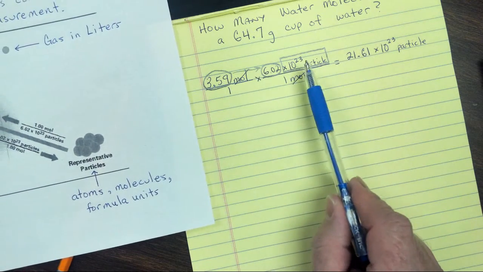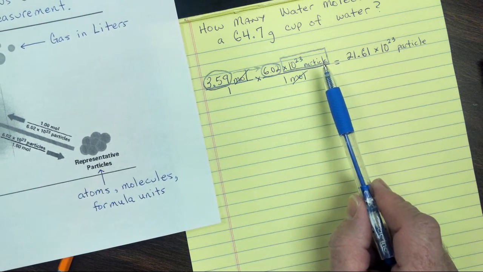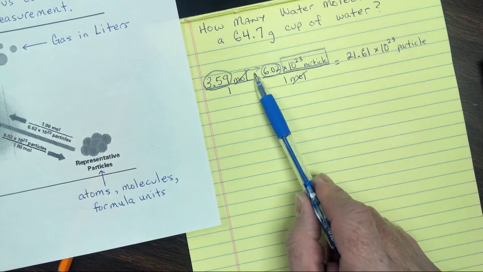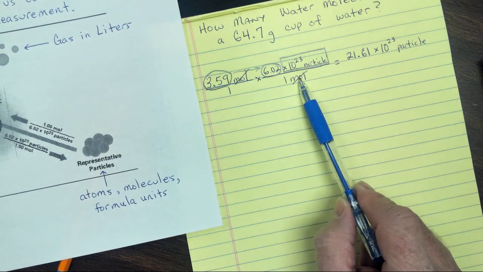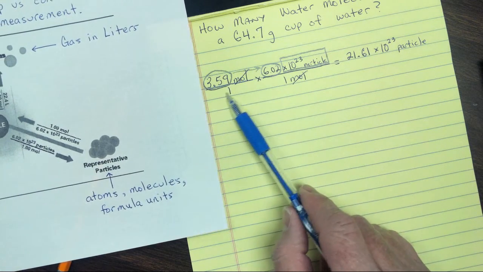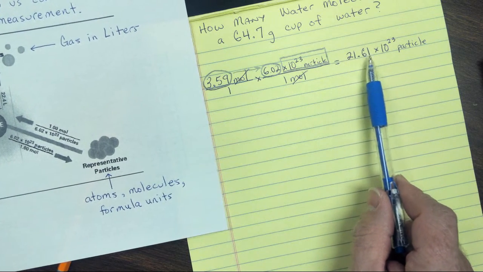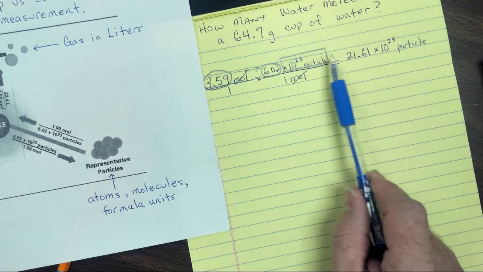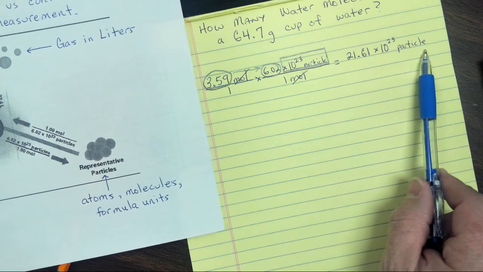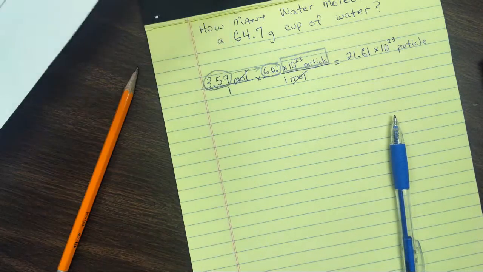Remember I said, just put that times 10 to the 23rd in a box and we'll open it up later. So I multiplied this number times that number. Remember, don't forget to cancel out whatever units are on top and bottom together. I multiply straight across on the top, multiply straight across on the bottom. I end up with 21.61, and then I take what's in the box and I pull it out and put it on the end, times 10 to the 23rd. All right.